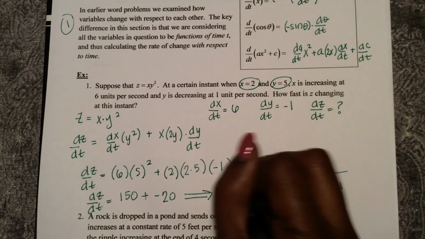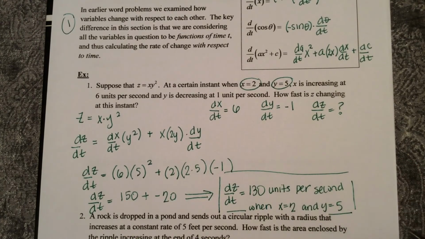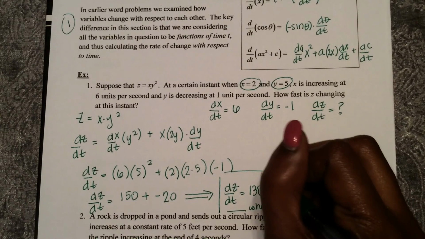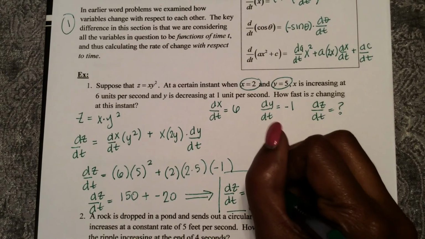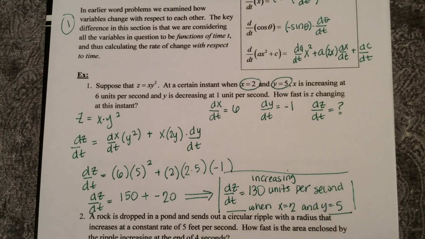So that is the instant when it is changing at that rate of change. So it is increasing. Don't forget to say that. Since it's positive, it is increasing 130 units per second when x equals 2 and y equals 5.